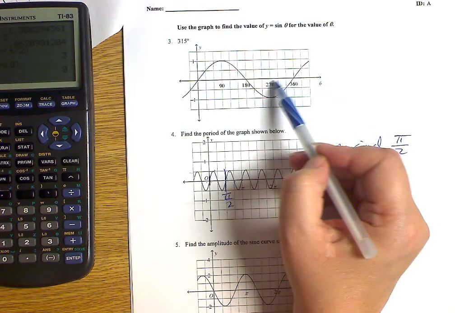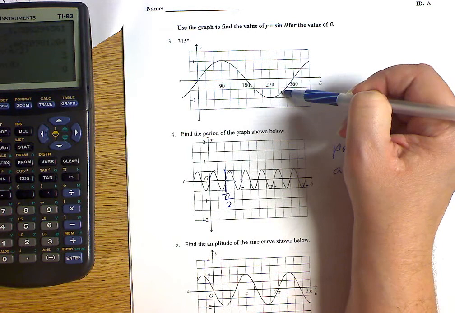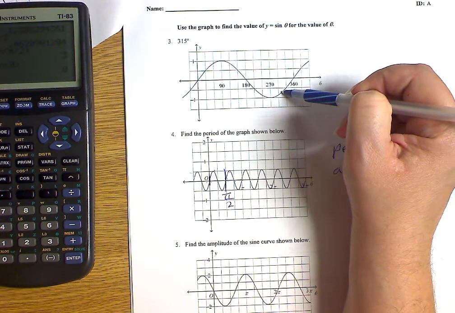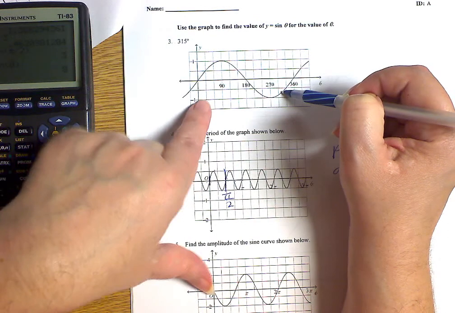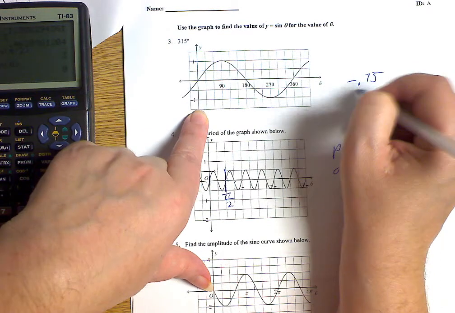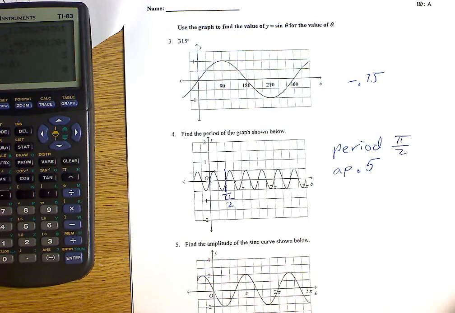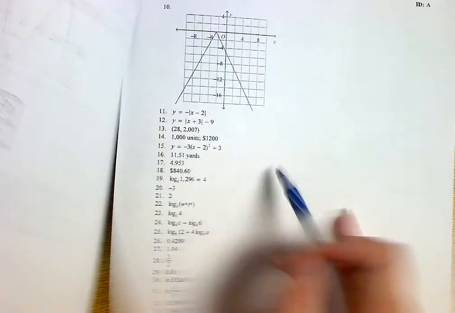So we got 315. So it's about right there. And so it should be approximately negative 0.75-ish. Now, because it's using the graph of this. So it's just saying that, and that's hopefully what it says.